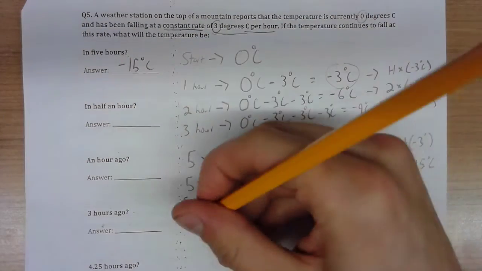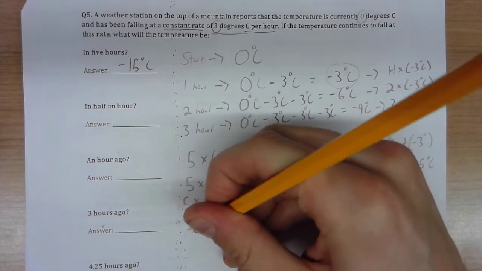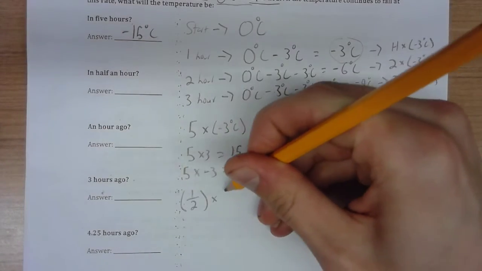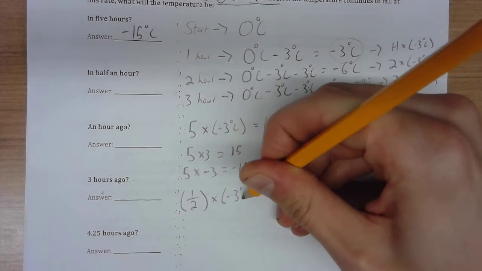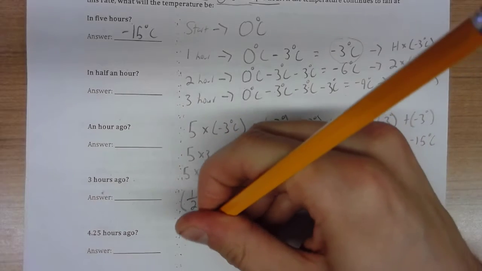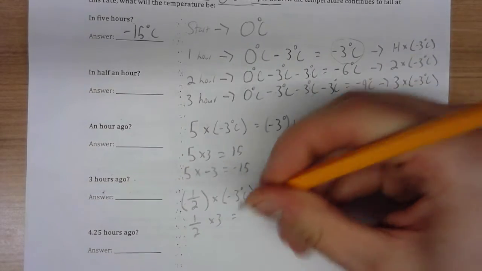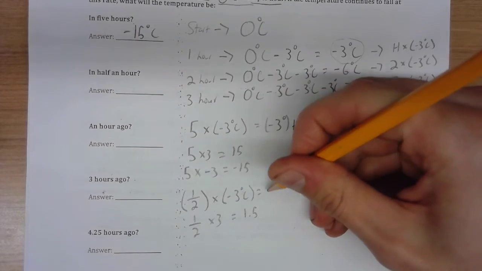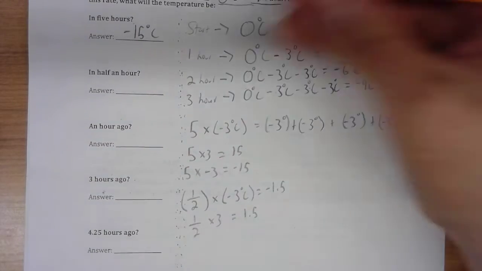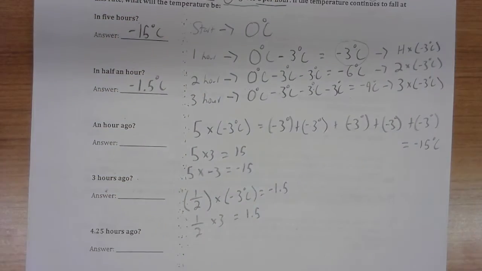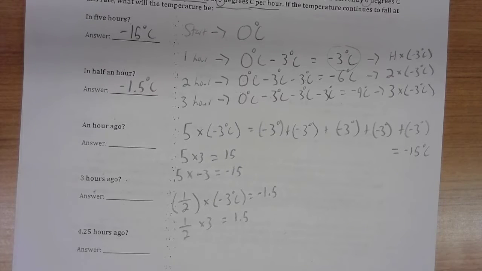What about in half an hour? So now we have our number of hours is 1/2, right? 1/2 times negative 3 degrees Celsius. So we know 1/2 times 3 is going to equal 1.5. So we know 1/2 times negative 3 is going to equal negative 1.5 degrees Celsius.